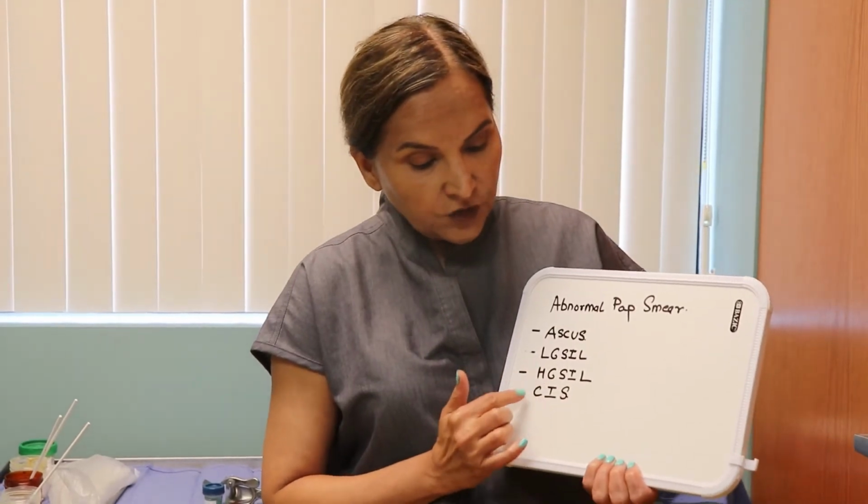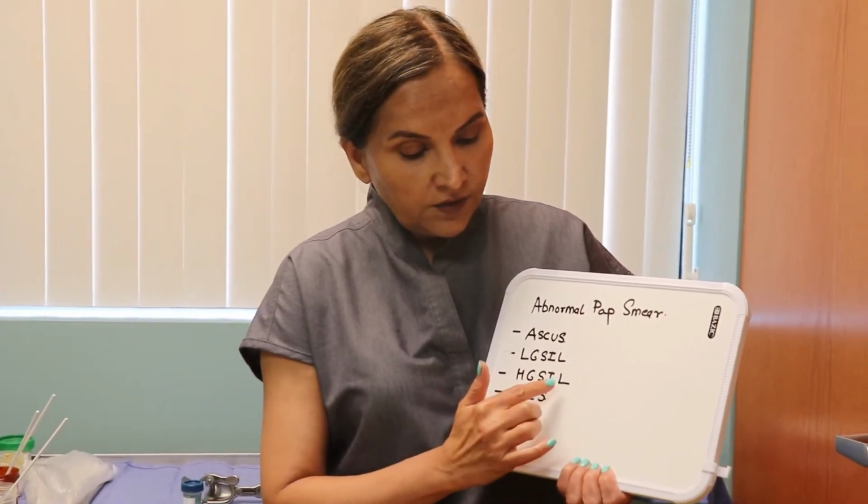The next two stages, which are a high-grade precancer and a carcinoma in situ, are definitely gonna need treatment, because these people have a high likelihood of getting cancer. I'm not gonna say they're gonna get it, because we're gonna treat it before it happens, but there is a very high likelihood of that.